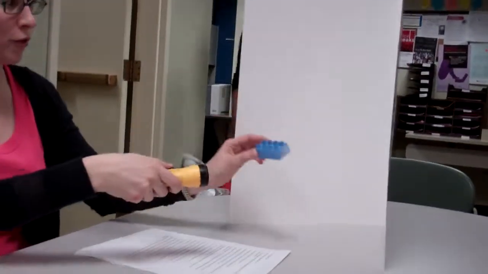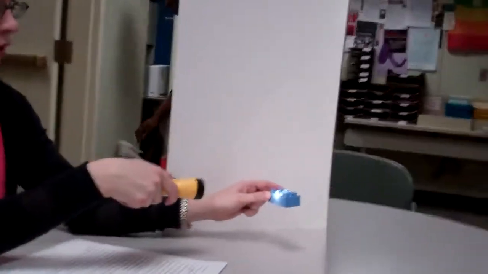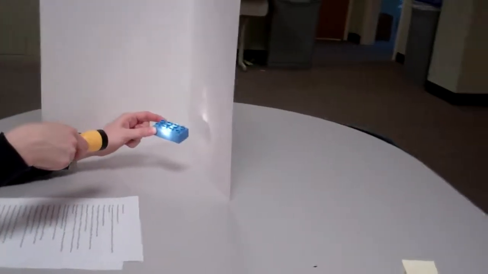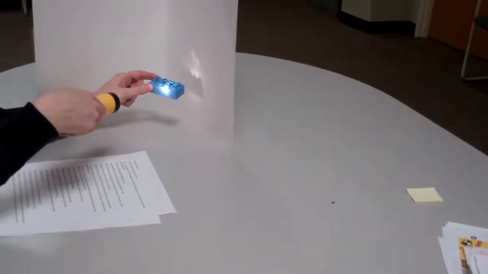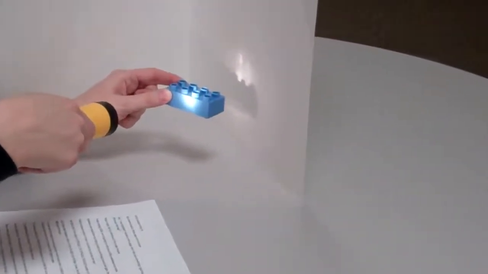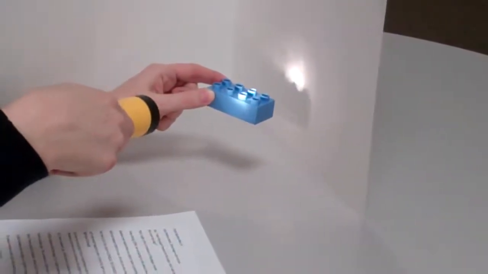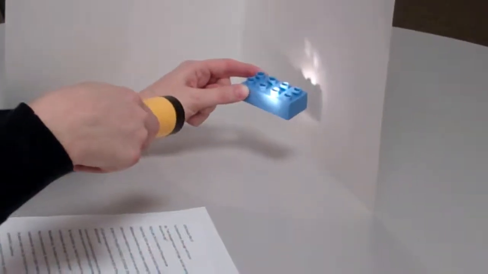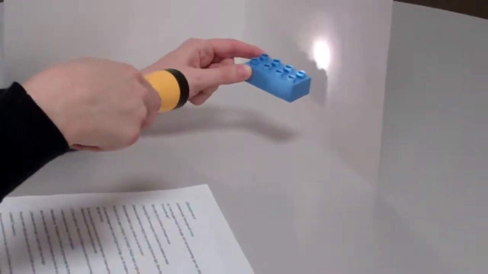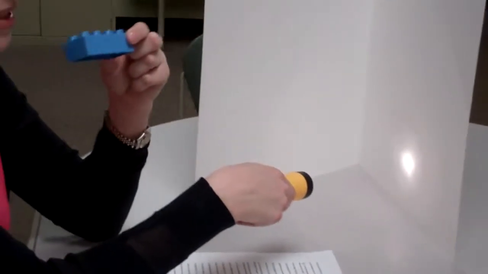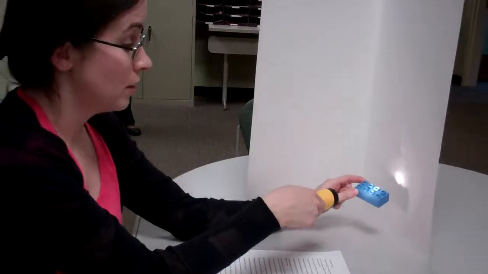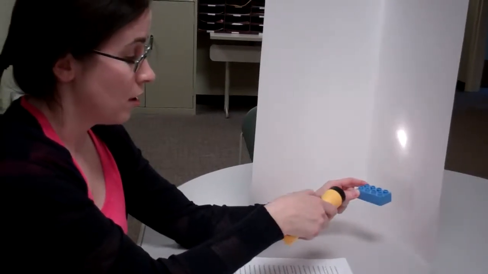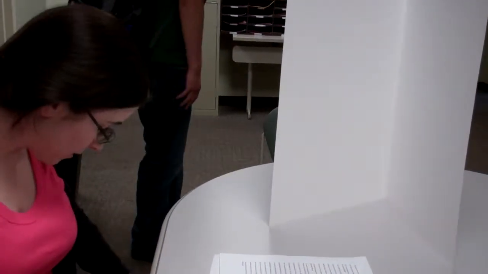So, sometimes you have to move your screen. Agnes, what do you see for the Lego? What kind of shadow do you think the Lego is making? It looks just like the Lego, but it's not blue. And you know what? It's kind of a dark shadow. And the reason it's a dark shadow is because we said that the Lego is opaque, which means that it doesn't let any light through. Okay, so we're going to try with another object.